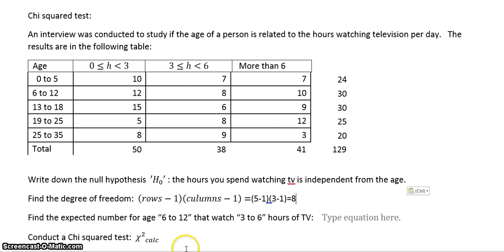Now many of these exercises ask you to find the expected number for some of the categories that we have in the table. The expected number is like the number that it would be there in the table if the relationship was a perfect dependency. So for example, the expected number for 6 to 12 that watch 3 to 6 hours, that will be this value here in the 8. We're going to calculate it always like the total of the row times the total of the column divided by how many people we got in the interview.